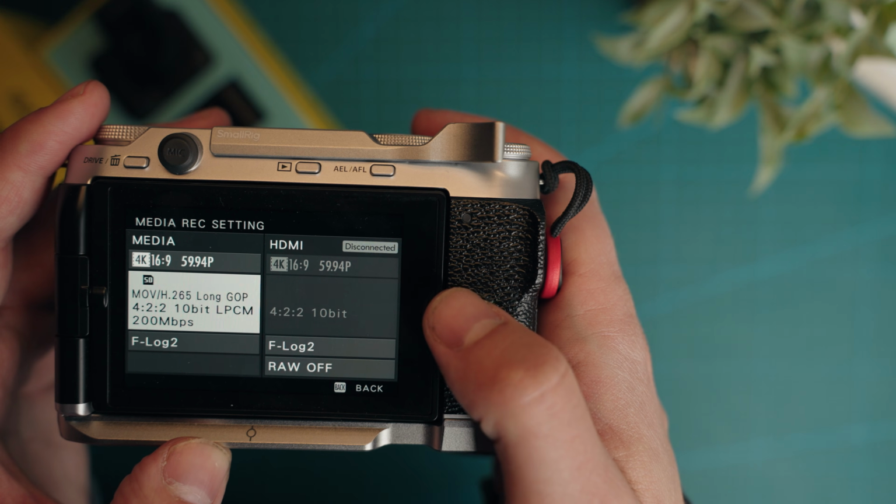So let's quickly talk about how I shoot video with my Fuji camera, because one of the great things about this Fuji X-M5 is that it is capable of shooting in F-Log2 with the 10-bit format.